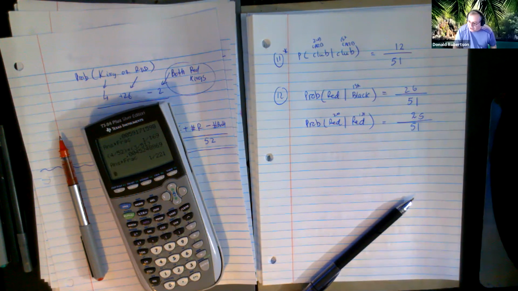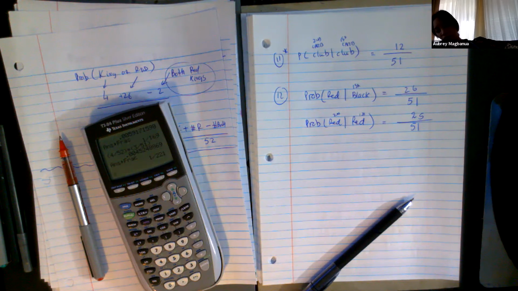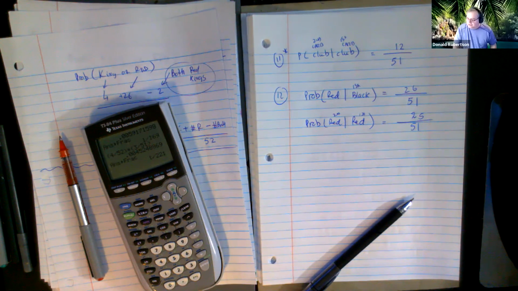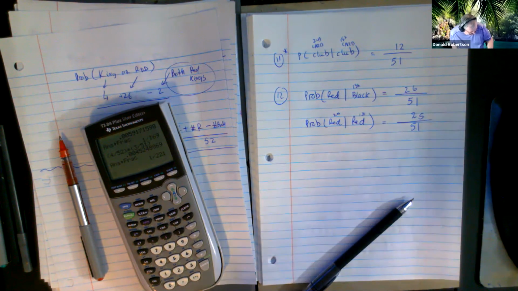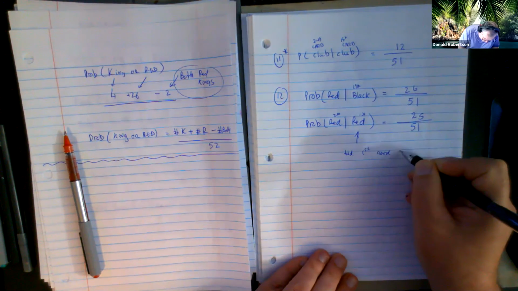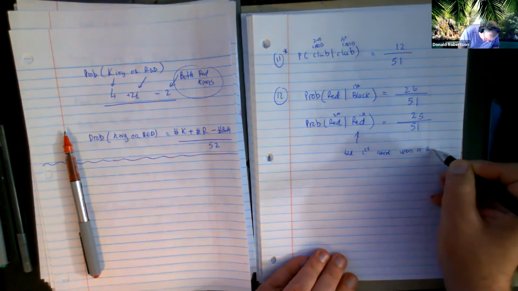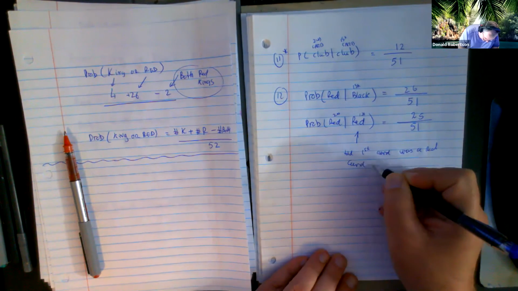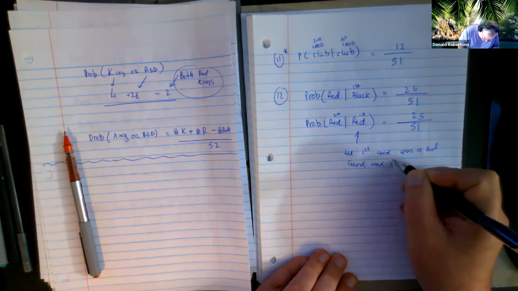Are we good with the 2 card ones, or do you want to see some more 2 card stories? Can I ask a question, please? Yes, what you got? Why do you write down 51? The reason why there's only 51 is that you were told that the first card was a red card and it was kept on the deck.